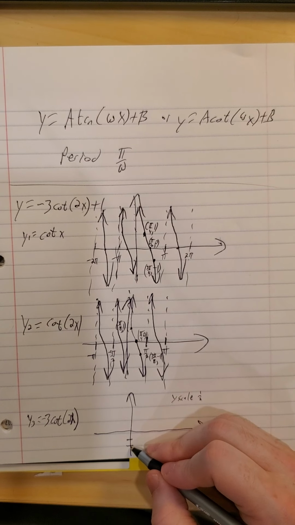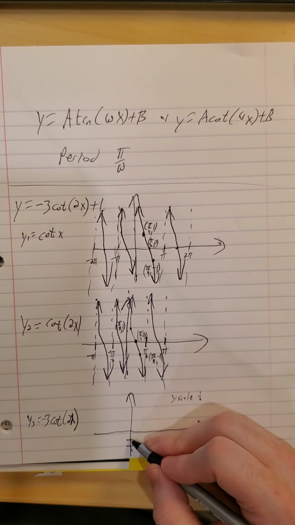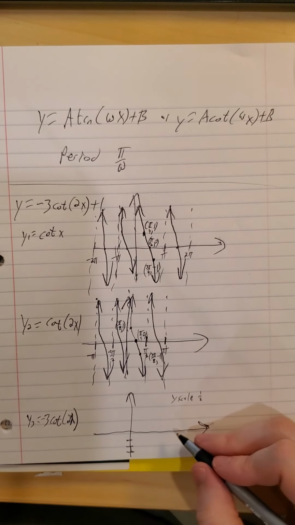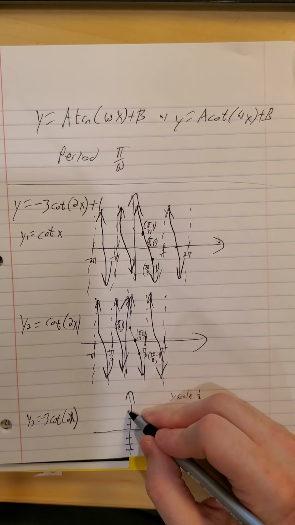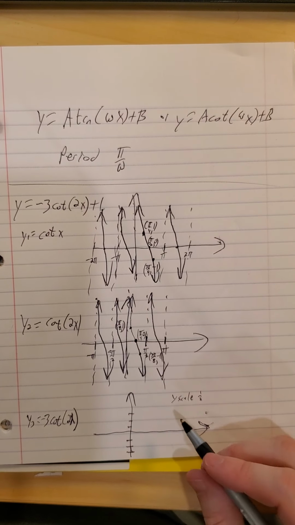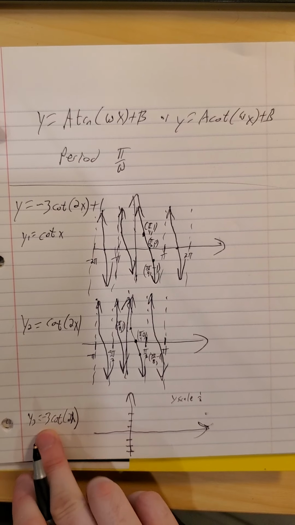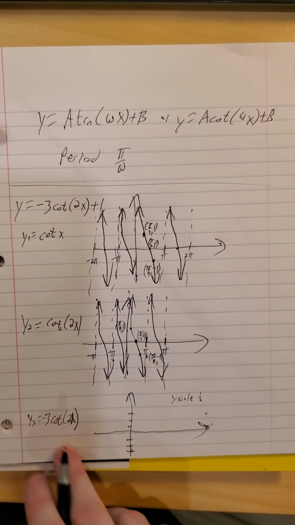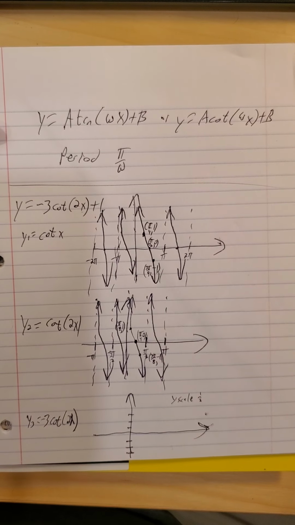So there's a half, there's 1. Half is now 1, 1 is now 2, 1.5 is now 3. So remember, anything out here that's a times f of x, just take your old y values, multiply it by a.